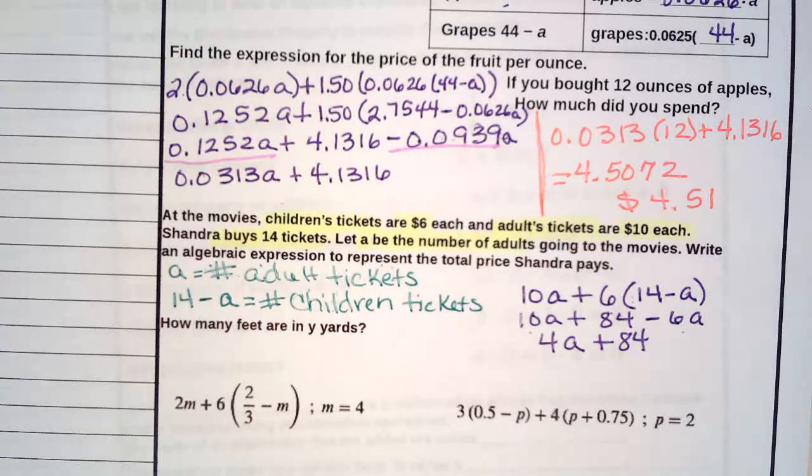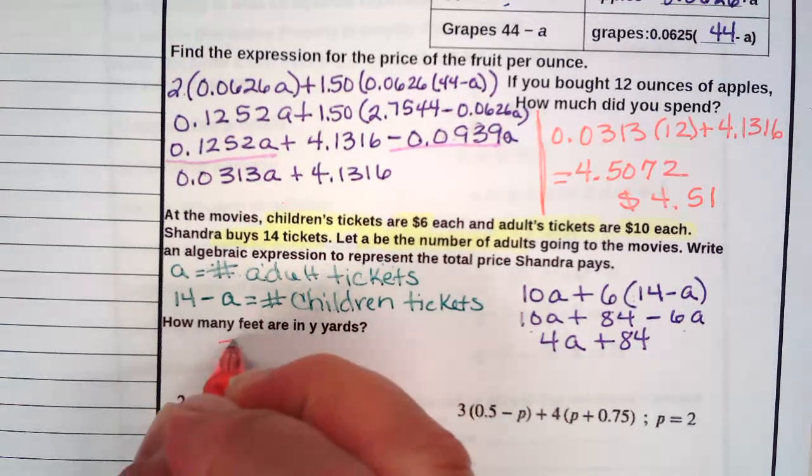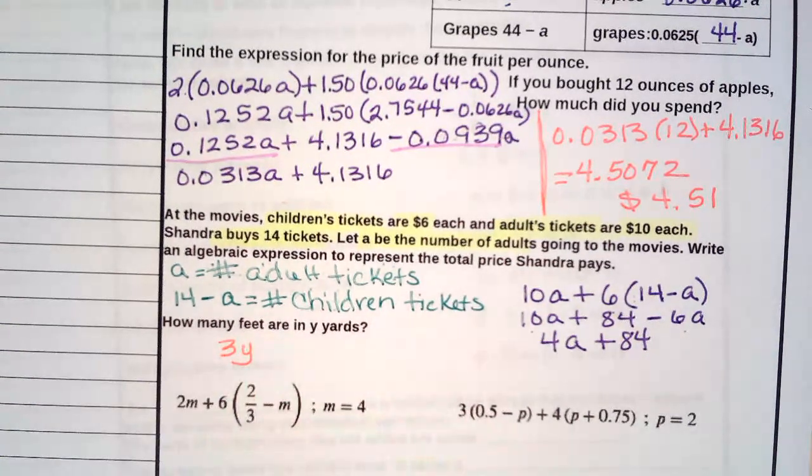How many feet are in a yard? In Y yards? Well, how many feet are in 1 yard? 3. So that would be 3 times Y.